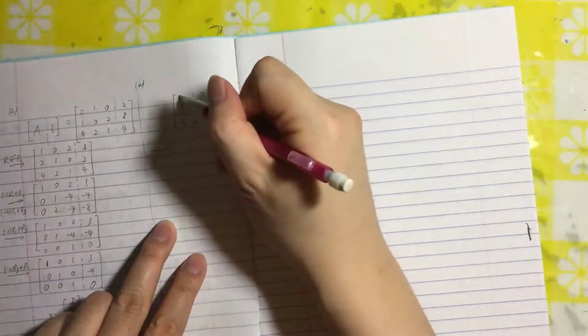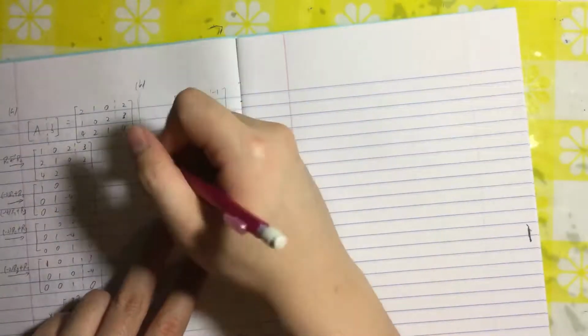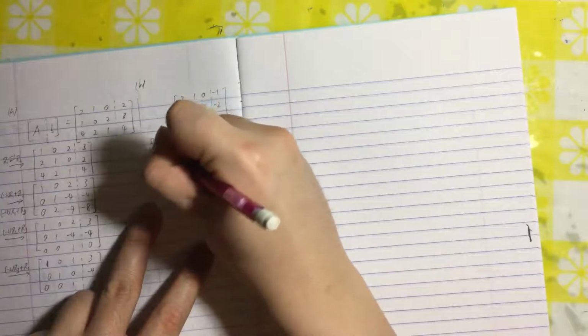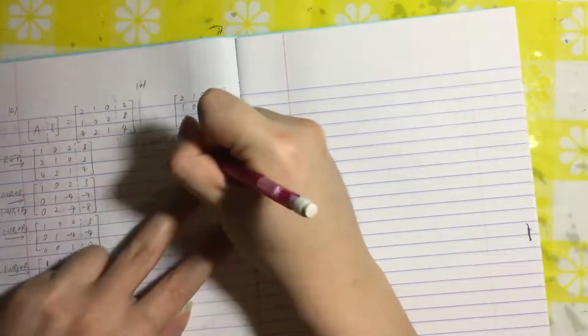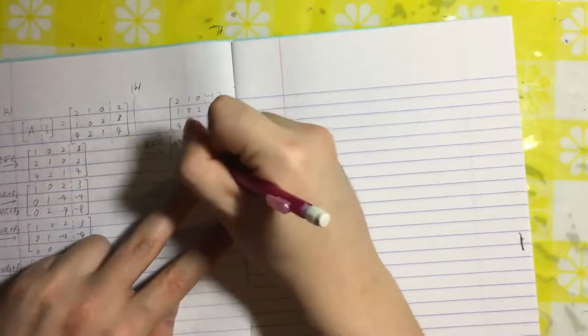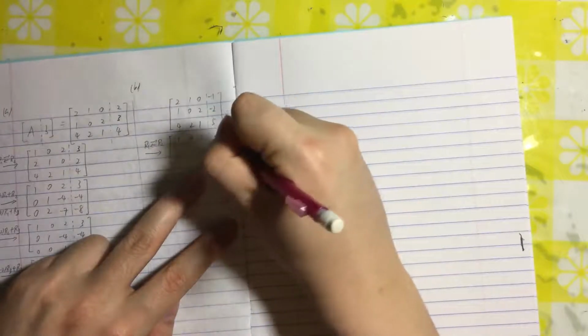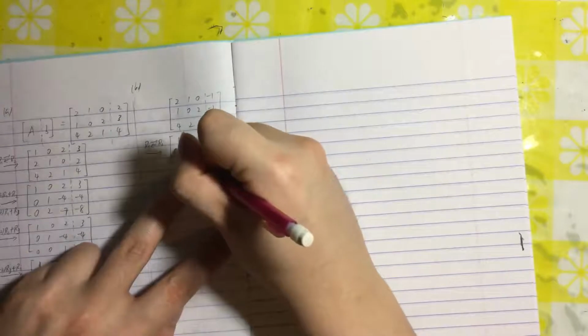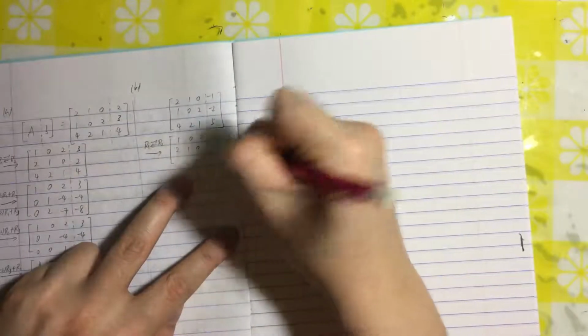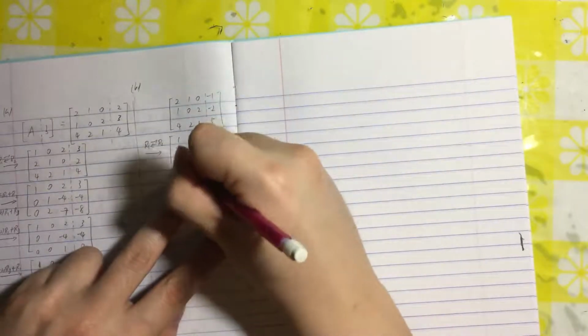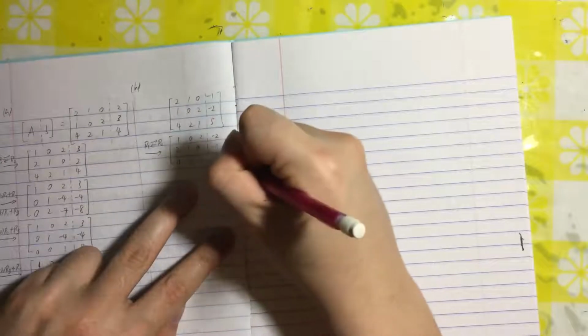I first try to make a leading one here, so I interchange row 1 and row 2. I get 1, 0, 2, followed by -2. The second row is 2, 1, 0, -1. The third row stays the same, 4, 2, 1, 5.